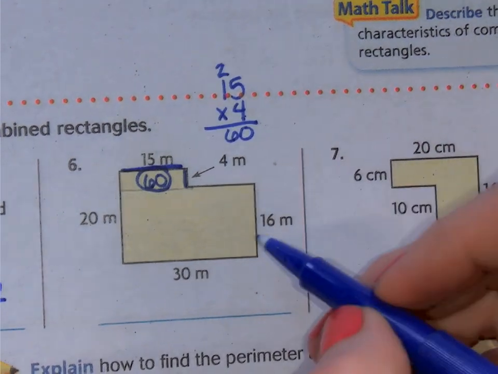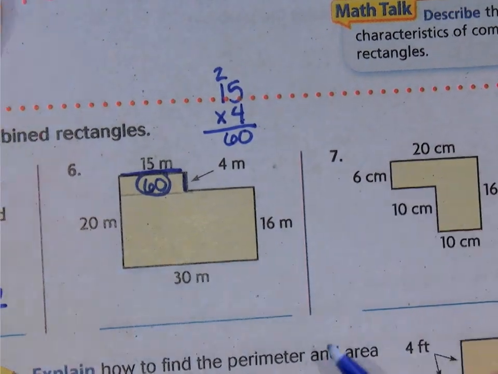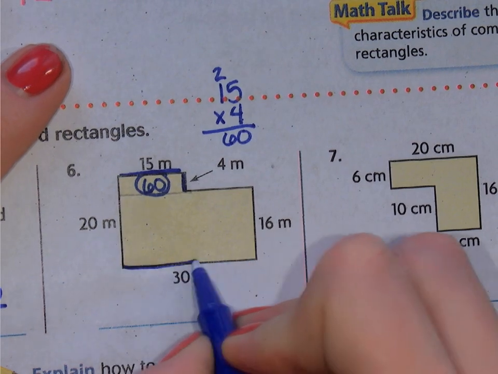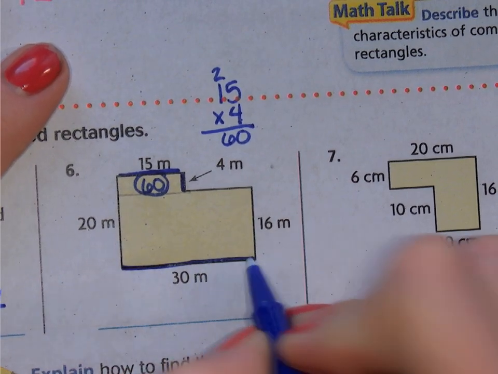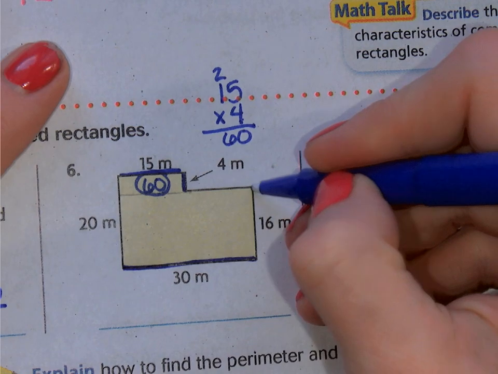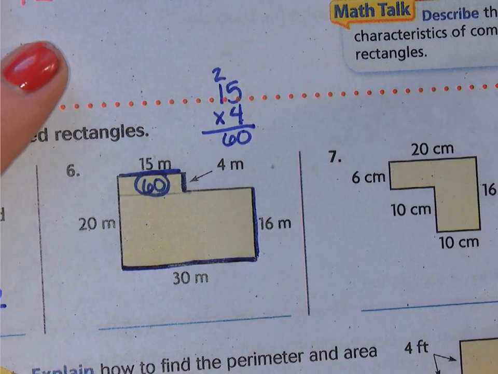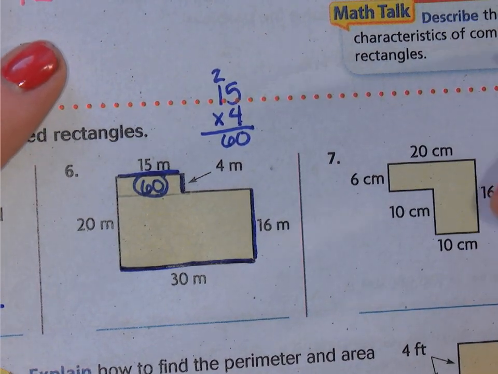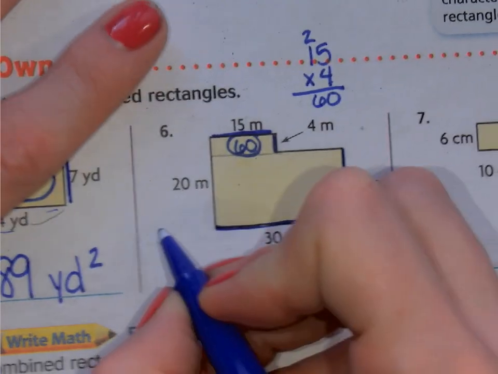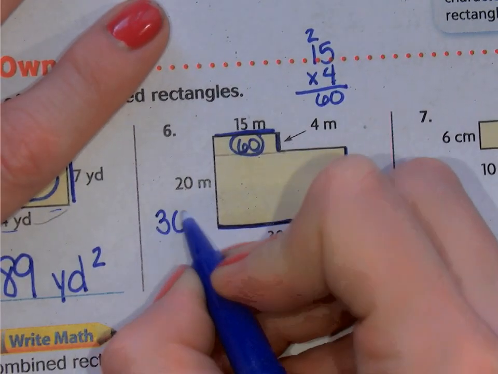Okay, now let's look at the bigger rectangle. Okay, what is its base? Okay, the base of this bigger rectangle right here is 30 meters, and the height is 16 meters. Ooh, that's a bigger multiplication problem, a bigger turtle head, right? So you do 30 times 16.